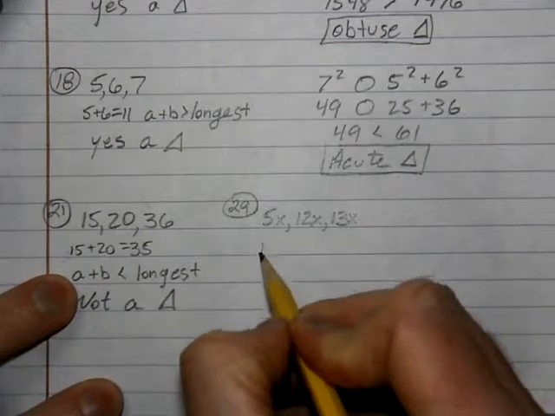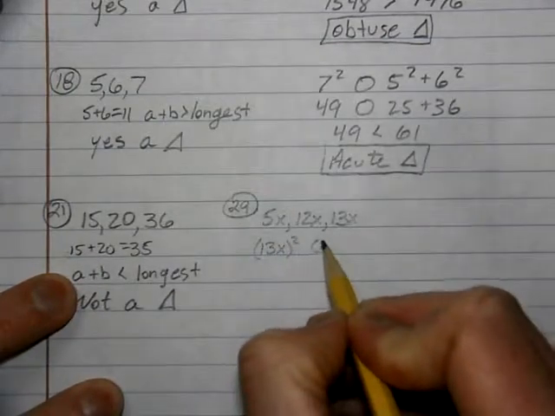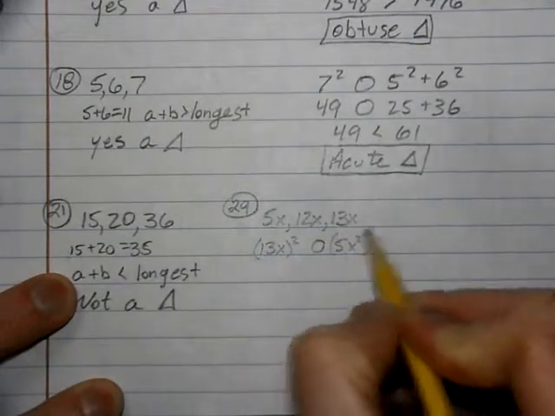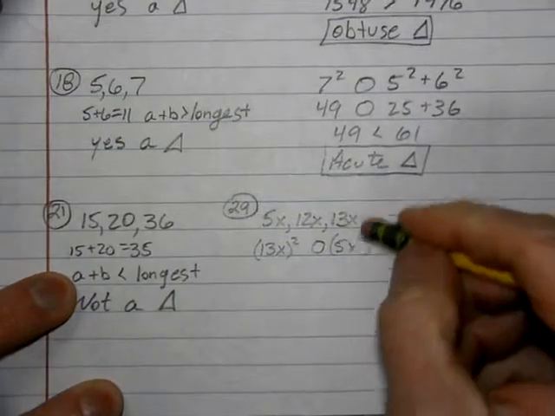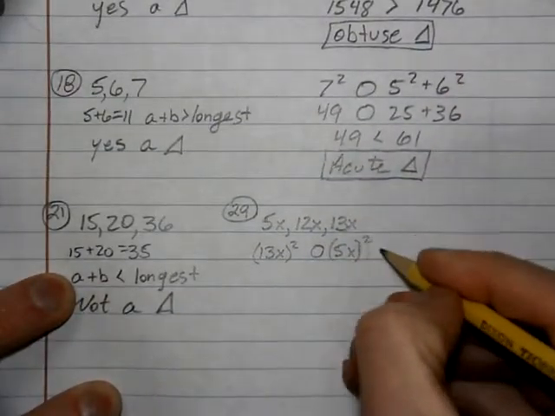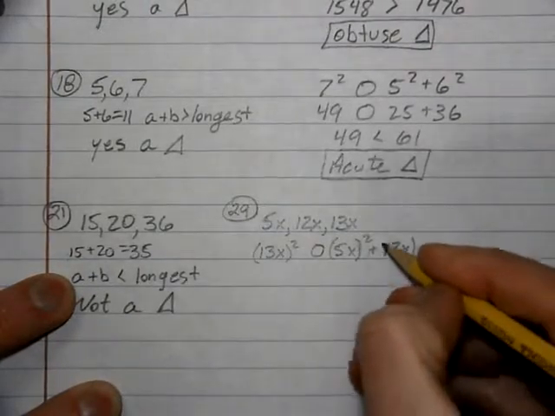Another way to look at this is to say if you take 13x and square it and compare that to 5x squared, got to put the square on the correct side of the parenthesis, and 12x squared.